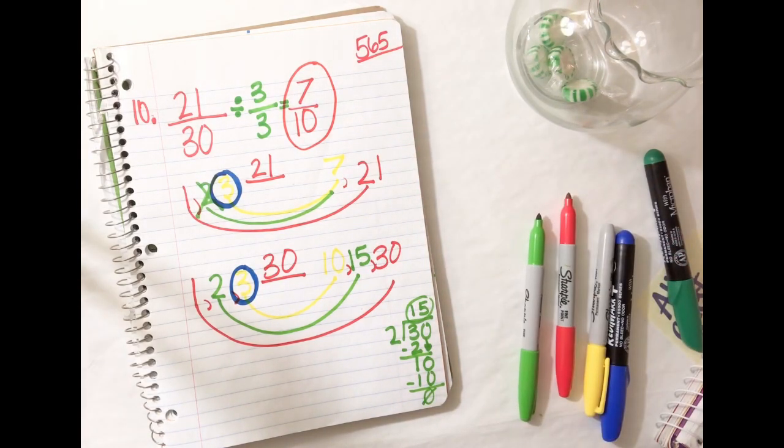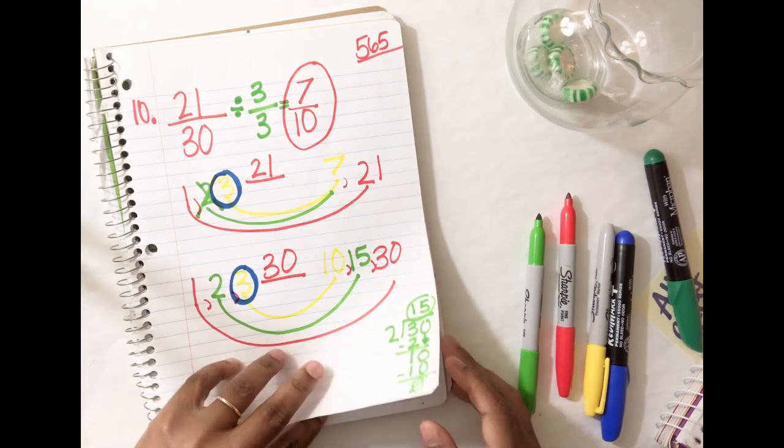You are doing amazing. Let's try one more together, which is a little bit of algebra for your little 5th grade brain.